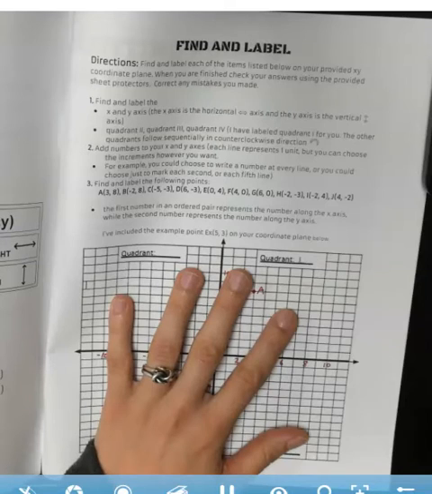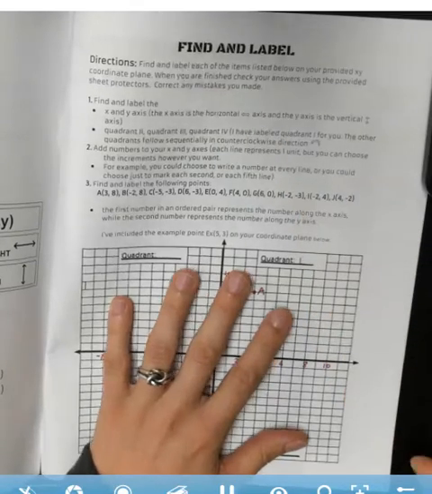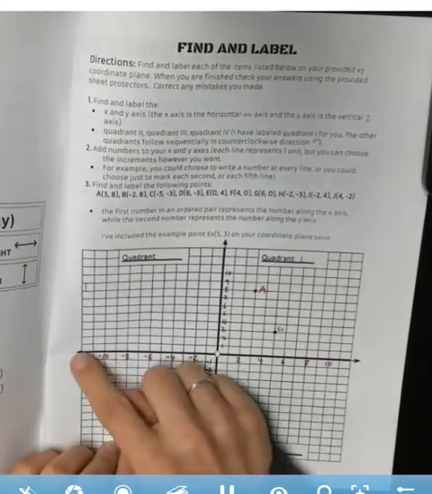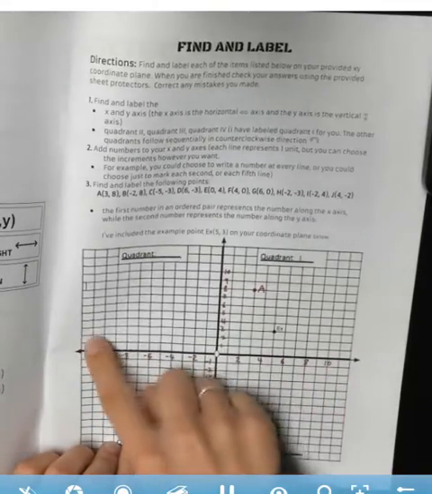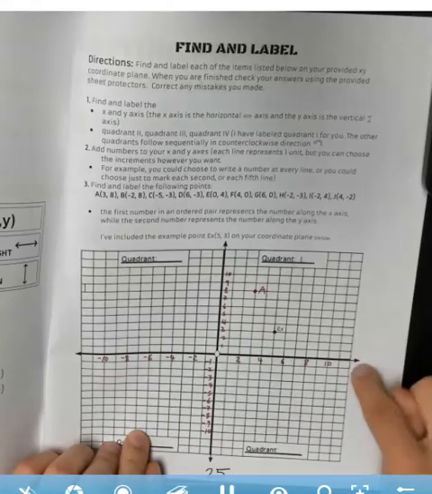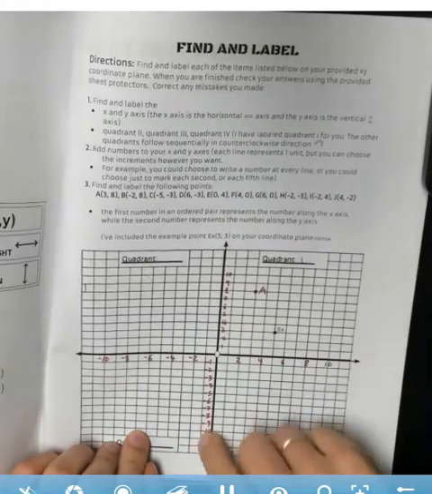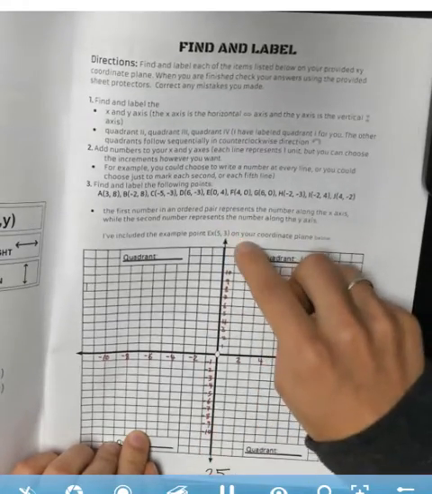Find the Find and Label page in your packet and read those directions. The first thing you're going to do is label your x-axis. Your x is right here. You will mark right here. And your y-axis, your y goes up and down, so you'd mark y right here.